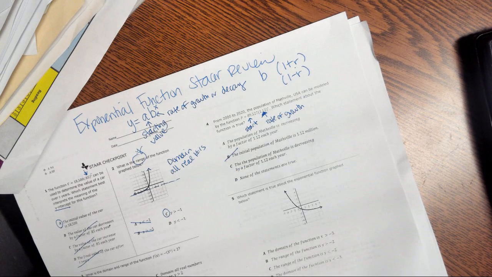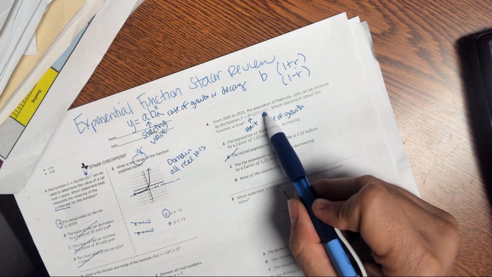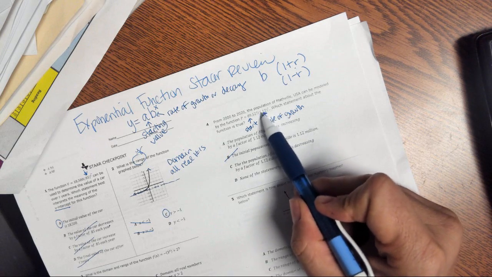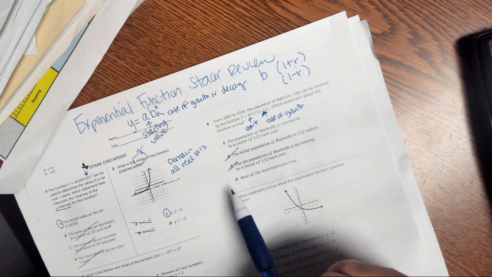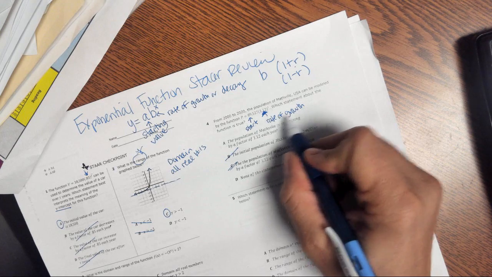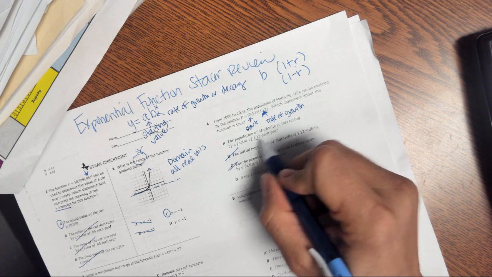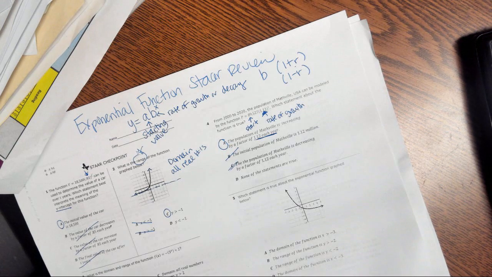C says the population is decreasing by a factor of 112 each year. It's growth because it's above 1, not below 1, so it can't be C. So then we have to decide if A is true or D is the answer. So since the rate of growth is 1.12, it is increasing by 1.12 each year. So the answer is A.